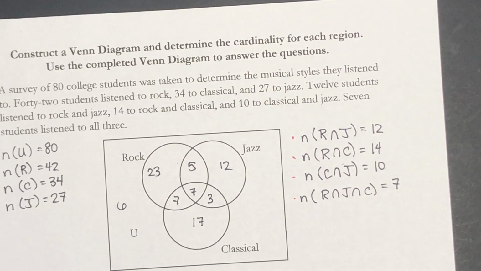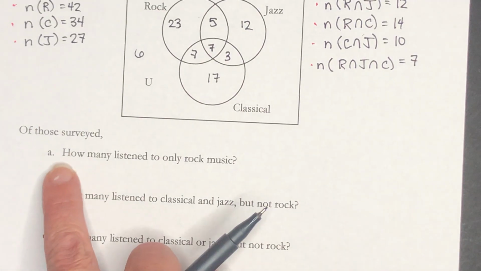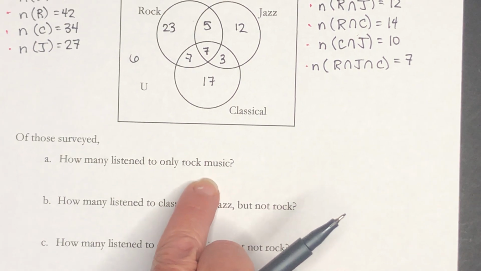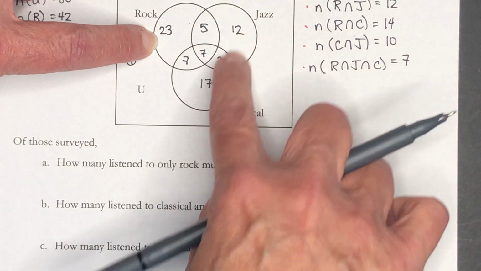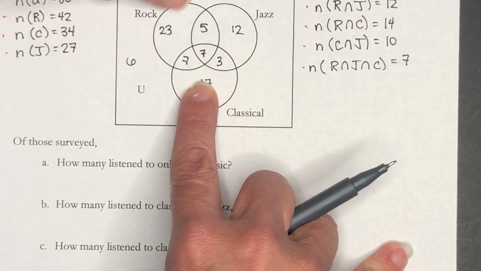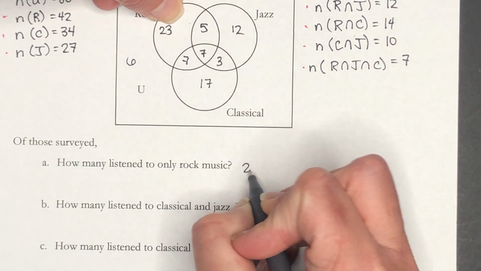Okay, we've done the hard part. Now we just need to come to our answers. How many listen to only rock music? So we want the people who are inside the rock circle but not inside any of the others. So that would be 23.